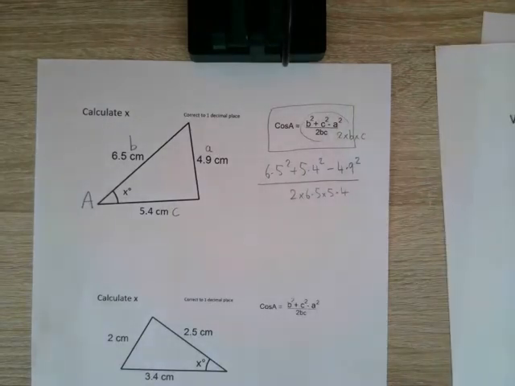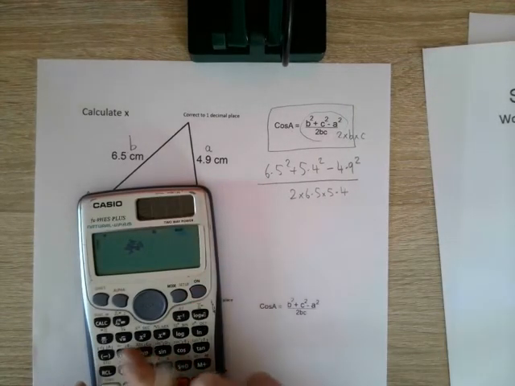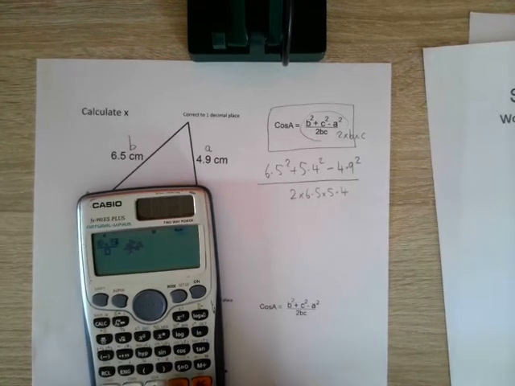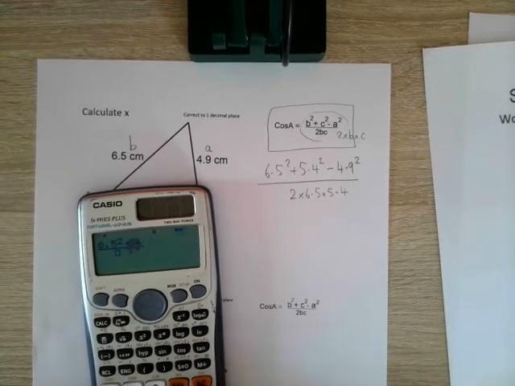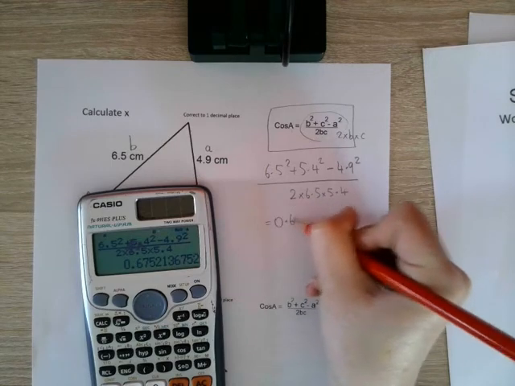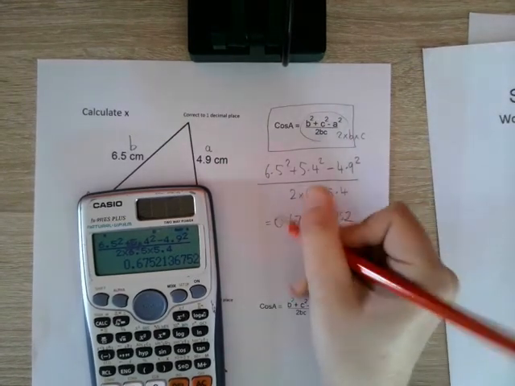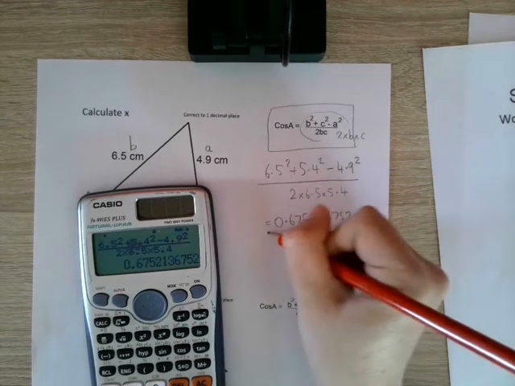So I am just going to work this out because, again, I just want to show you something similar to the sine rule. So if we start typing this in, so 6.5 squared plus 5.4 squared minus 4.9 squared over 2 times 6.5 times 5.4. Right, so when I do that, you can see my answer, look, is 0.6752136.